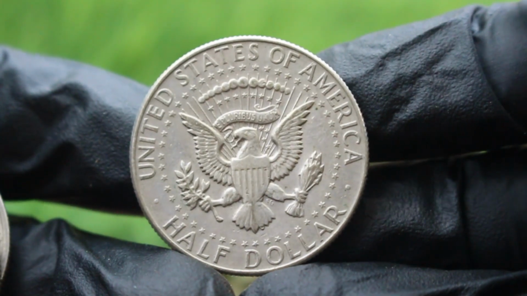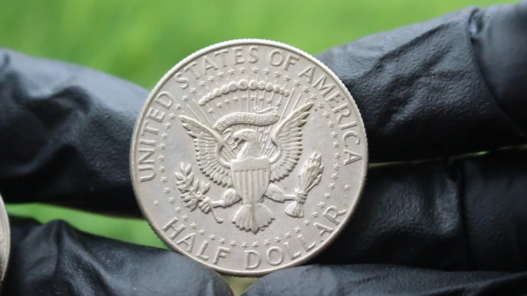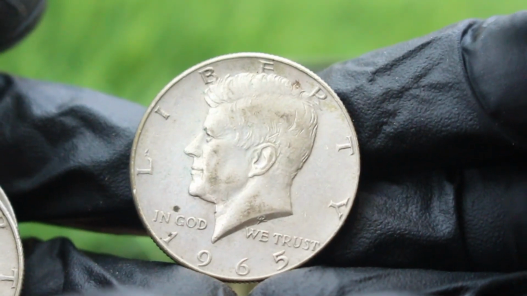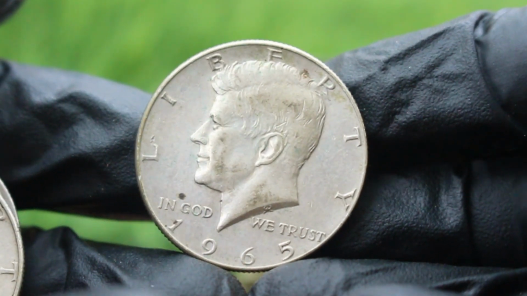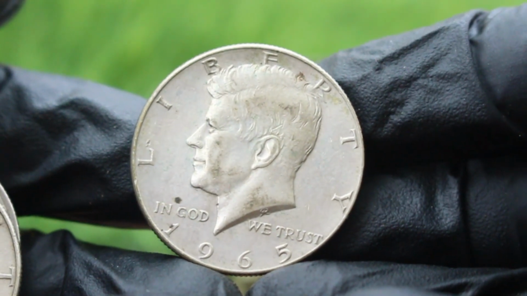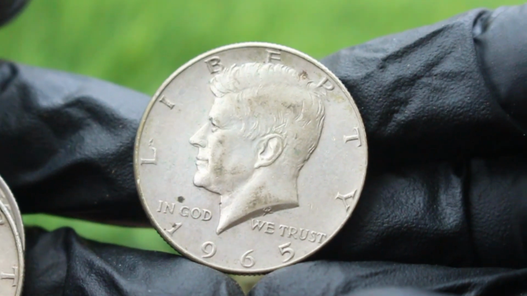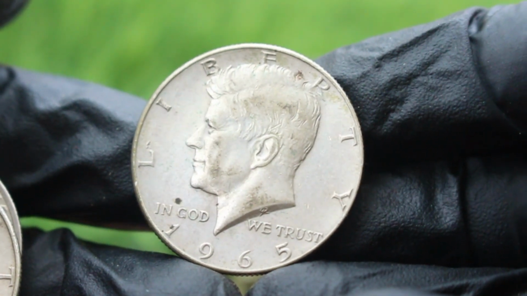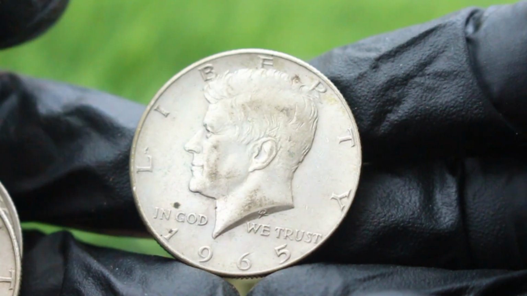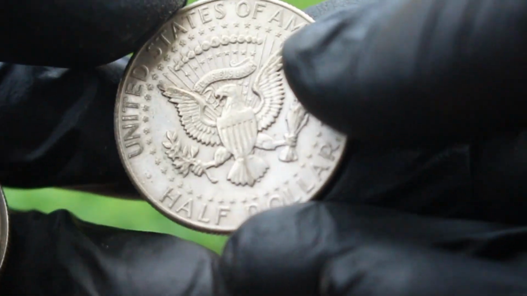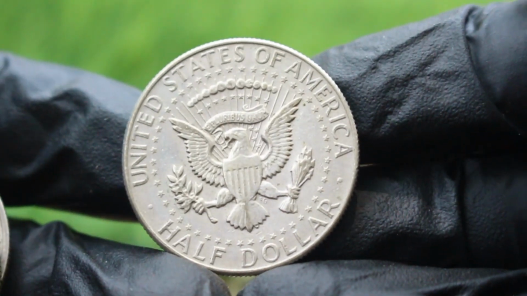Another known error involves coins that were struck slightly off-center. In these cases, the rim is uneven and part of the design might be cut off. These coins are rare, but not impossible to find. One collector discovered such a piece in an old family coin jar, and it later sold for over $800 at auction.